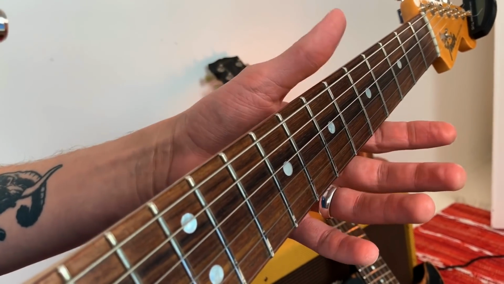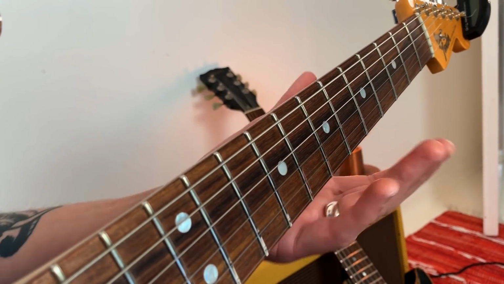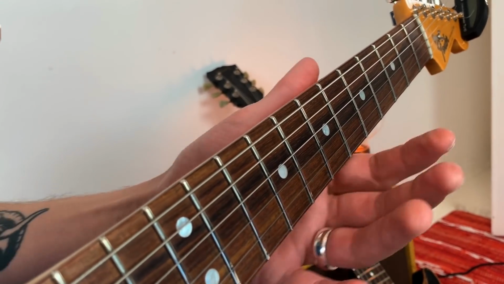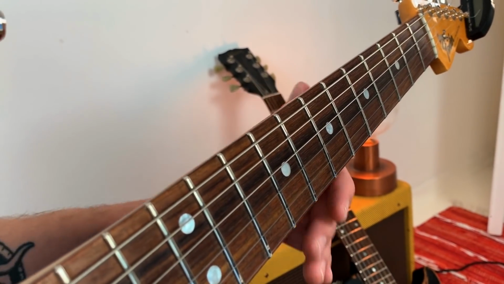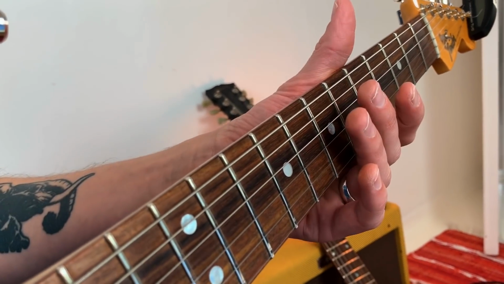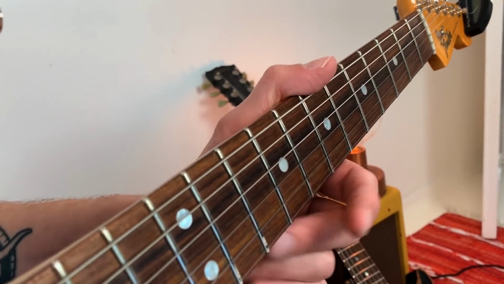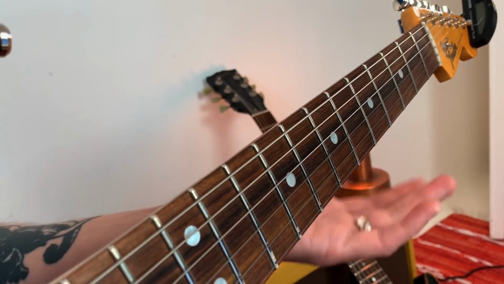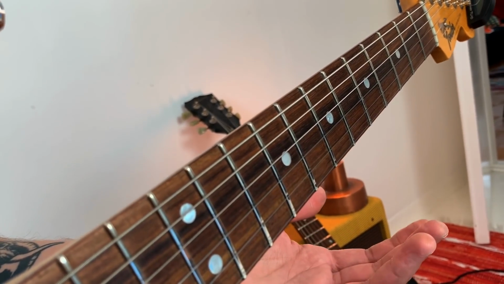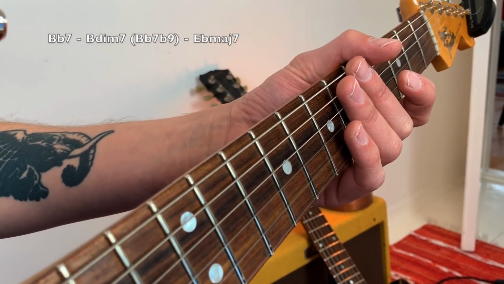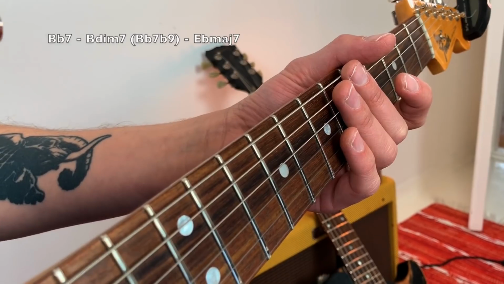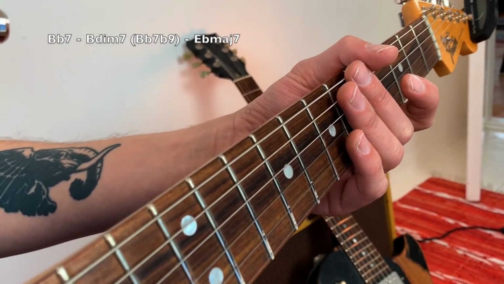Always make sure that you know where the root is. If you know where the root is, just raise it a half step and you will have a diminished 7 chord or arpeggio, which you then can resolve to the 1 chord. Here's a few examples going from B flat 7 to B diminished 7 to E flat major 7.